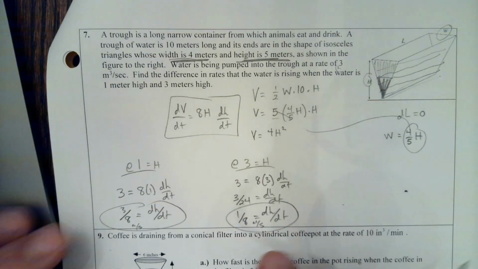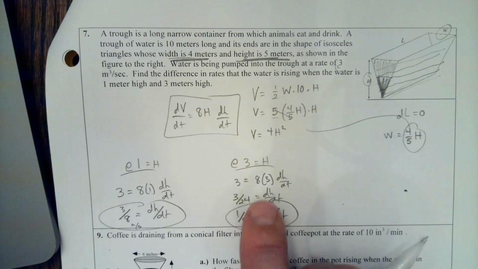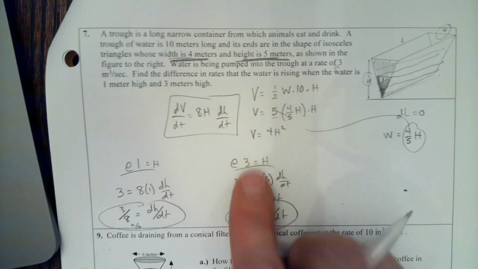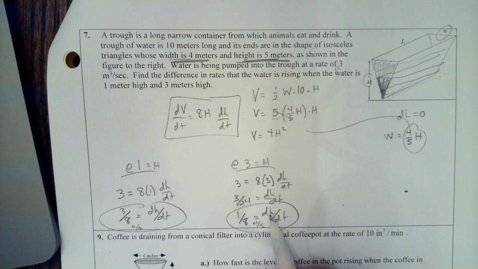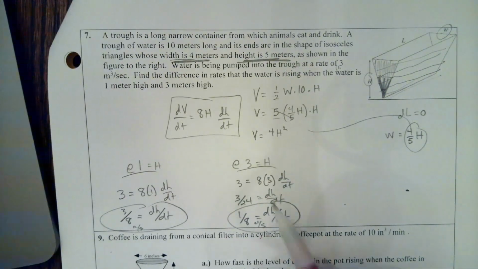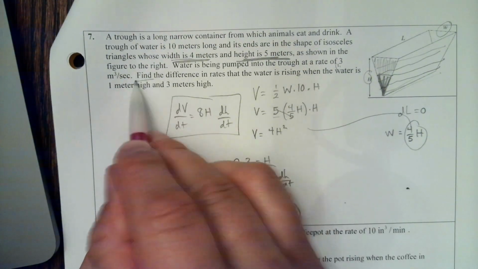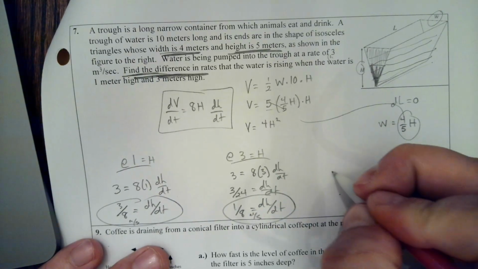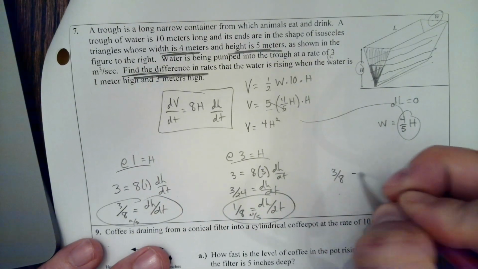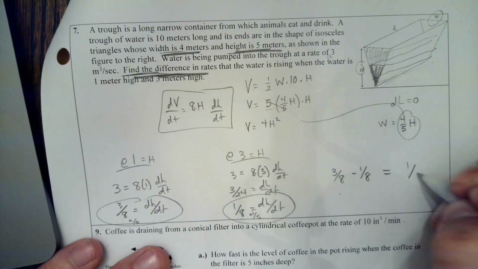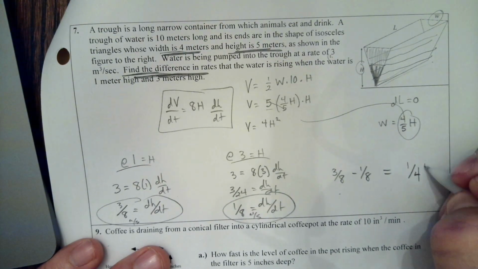So when we compare and contrast, you can see that when the height of the water is 3, the rate the water is rising is not as much as it was earlier. Now the last part of this question is to actually find the difference in the rates. So to answer the question, I'm just going to literally take 3/8 and subtract 1/8, and the answer to this question is 1/4, and that is in meters per second.